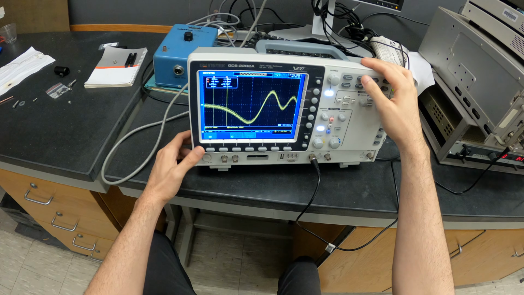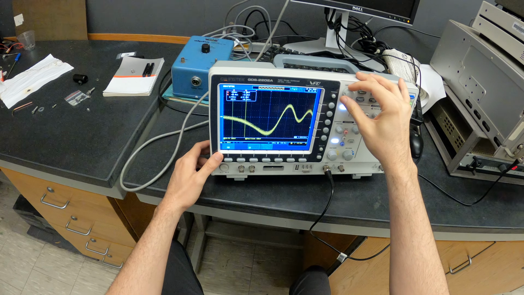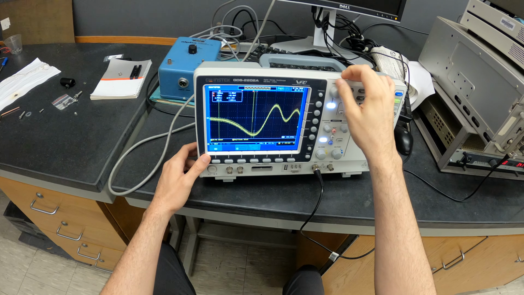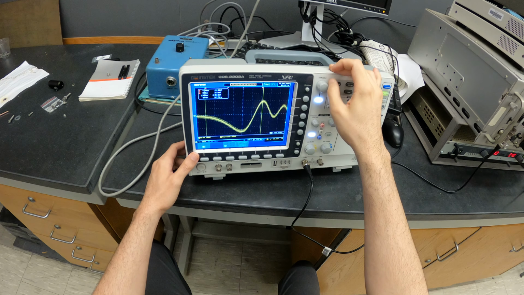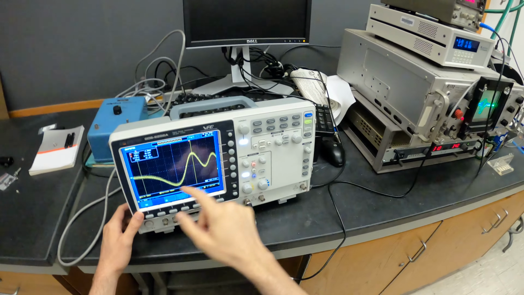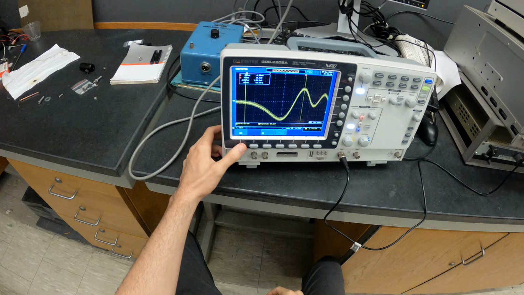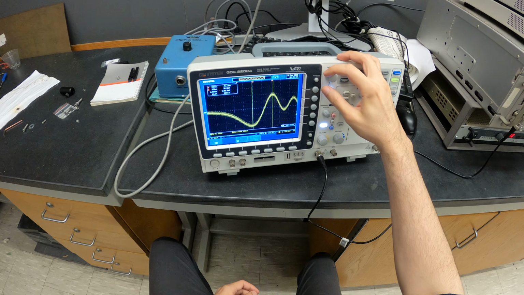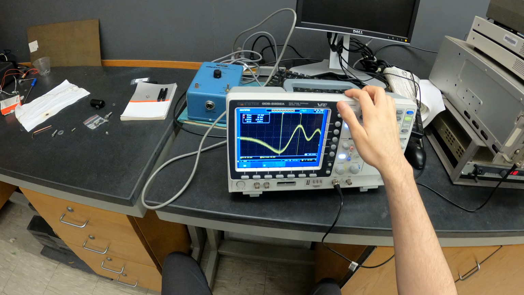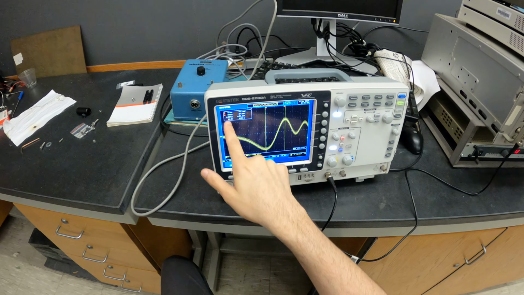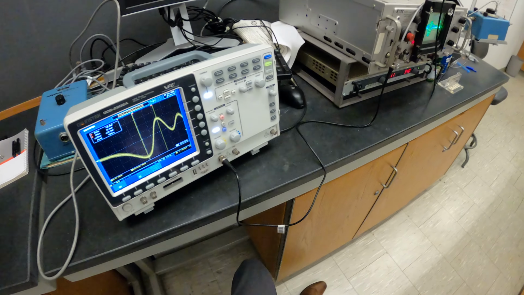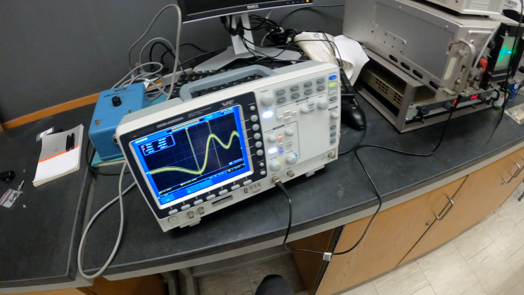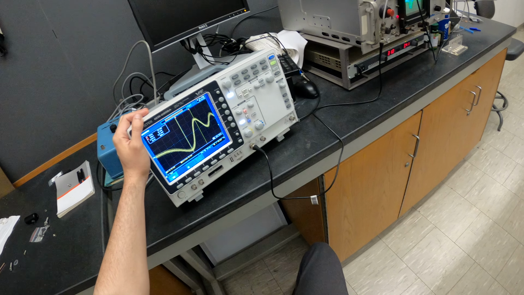So I can select cursors, and I can move the horizontal cursor here to match this peak here, and I can move the second cursor. So if I click here, I can move the second cursor there, and there I can measure T2, the delta T, which was 227 microseconds. So that was the dephasing time of the system. All right, so this is the digital oscilloscope.